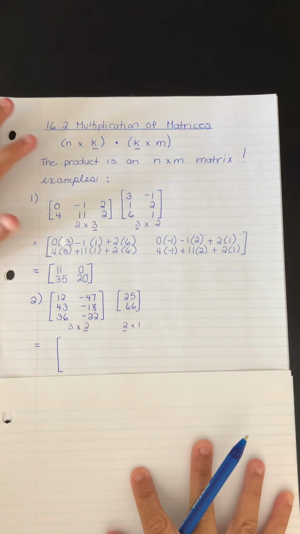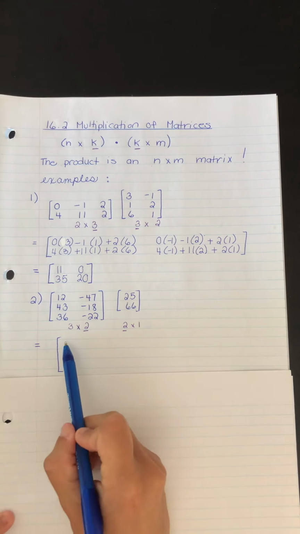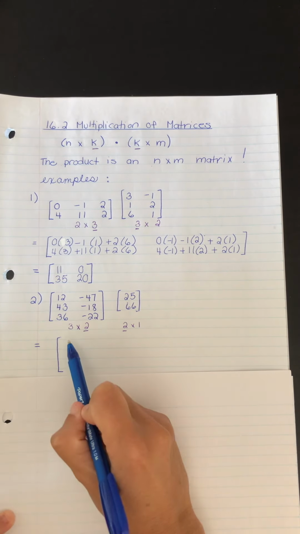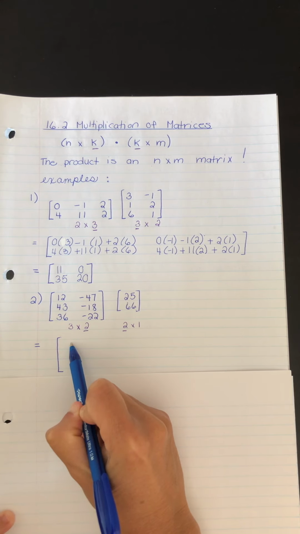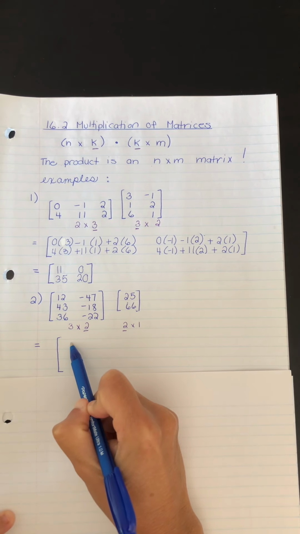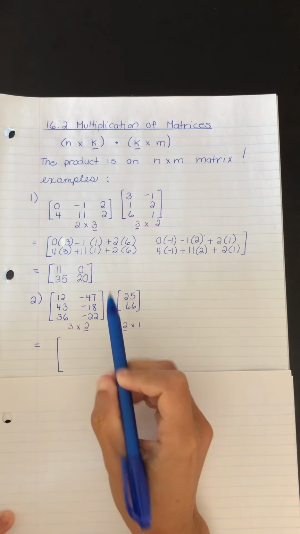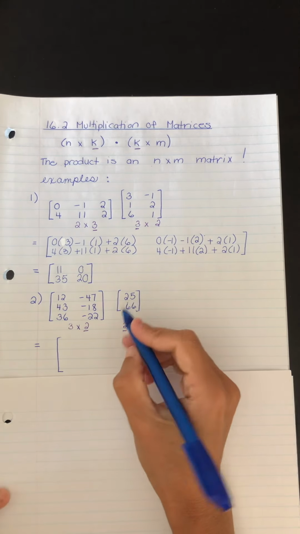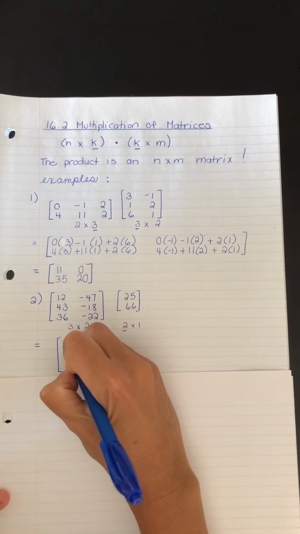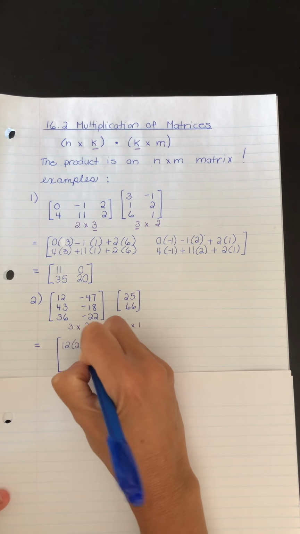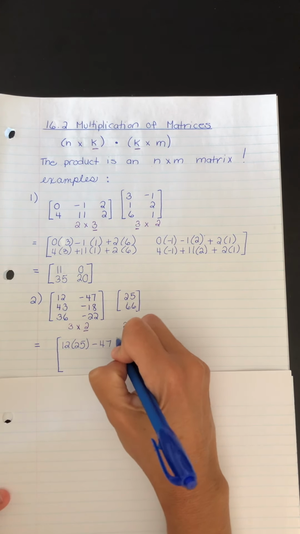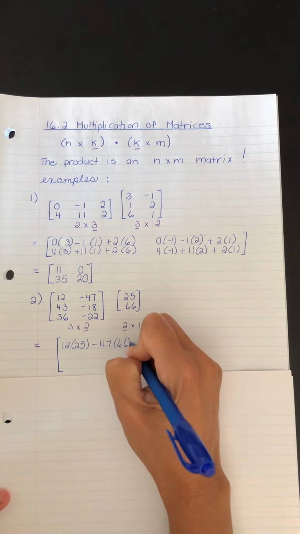Let's figure out what numbers will be in the 3 by 1 matrix. So for the first item, it will be in the first row and the first column. So we take the first row here and multiply it by the first column there, like this. 12 times 25 is added to negative 47 times 66.